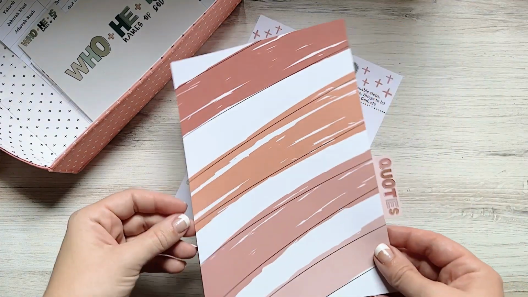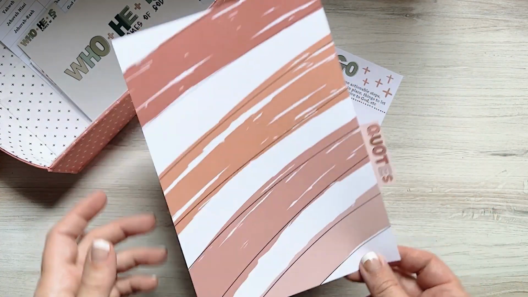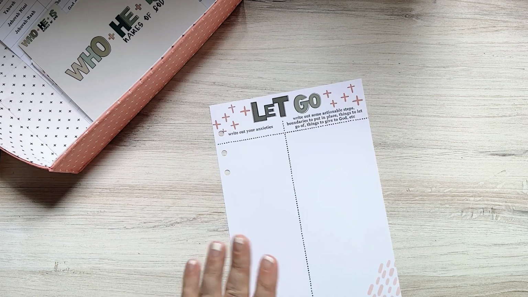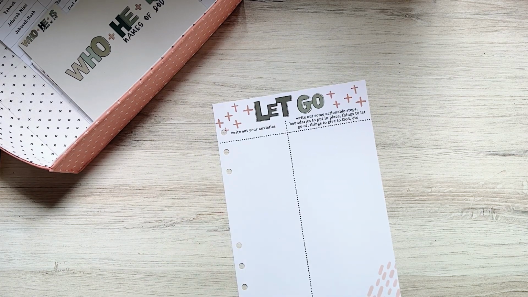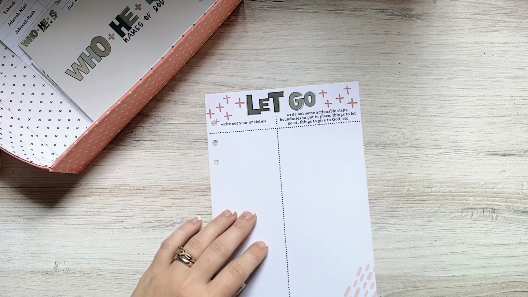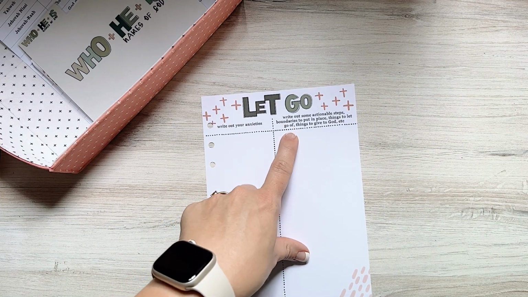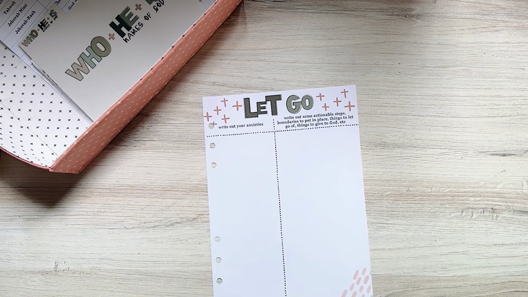And then we've got a quotes divider. So if you want to, in your journal, have a section for quotes. This is the let go page. This is to write out your anxieties on this side. And then on this side, you can write some actionable steps, boundaries to put in place, things to let go of, and things to give to God.